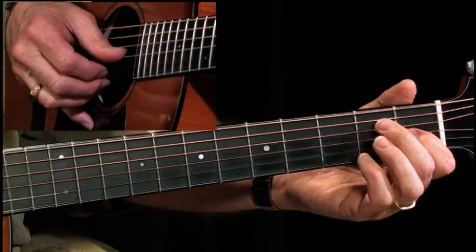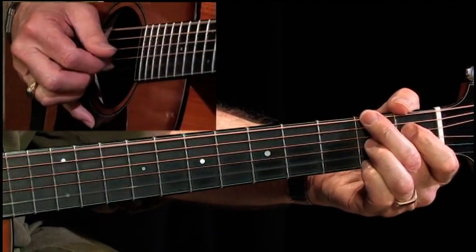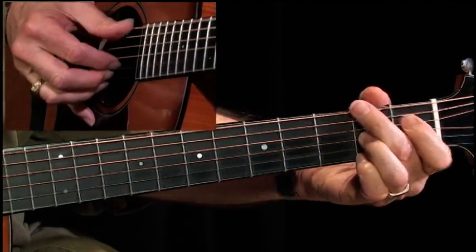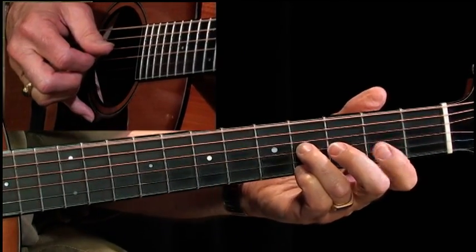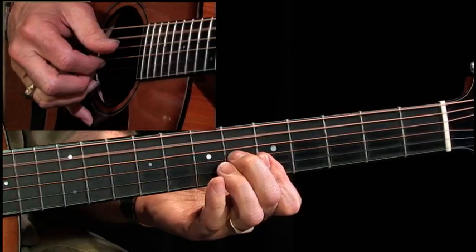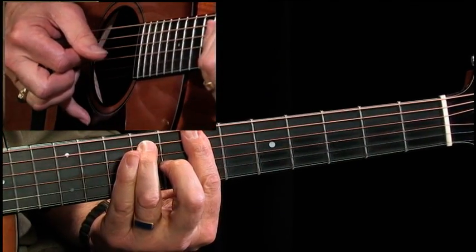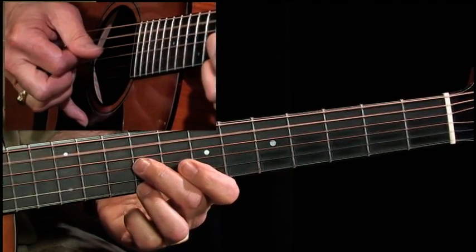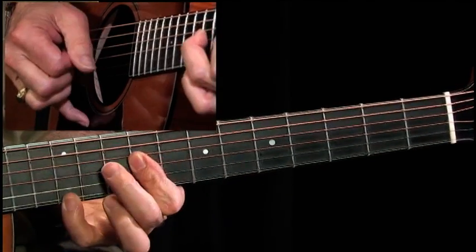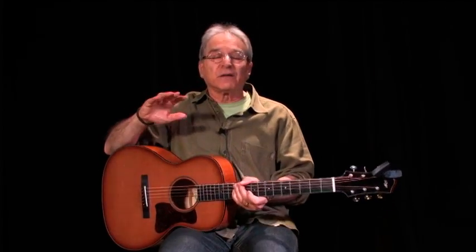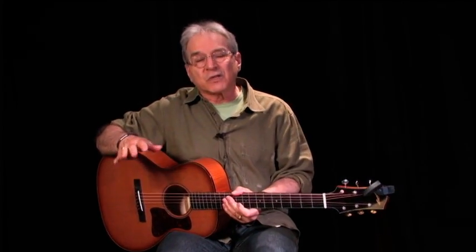And you can also put in the bass notes. Or you can here. Now, how would you use this? Well, you can put this to almost any melody that's in a major key.